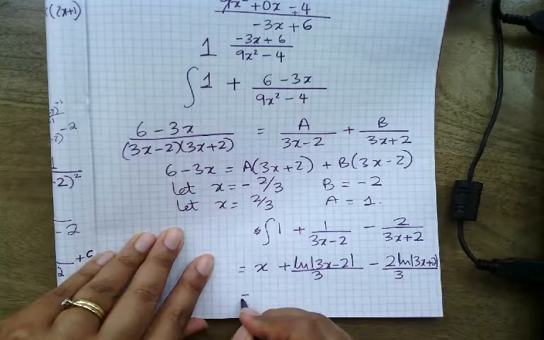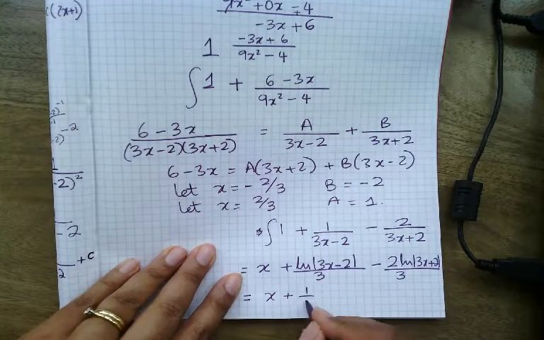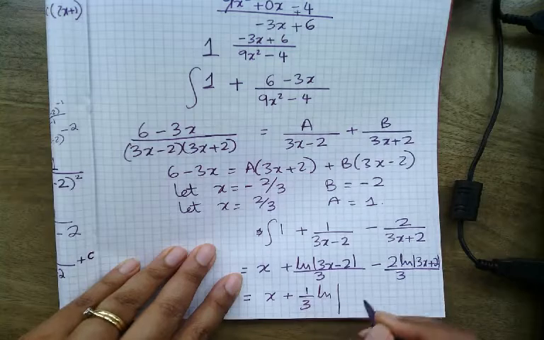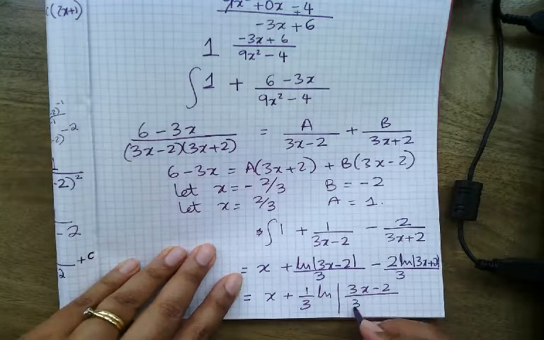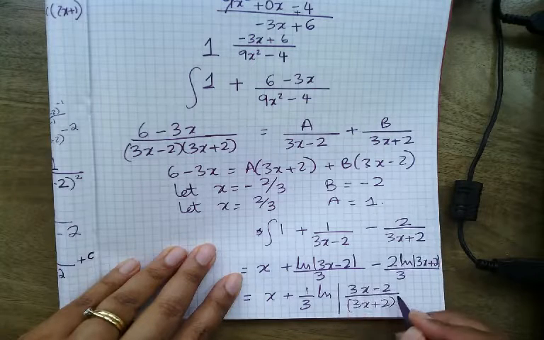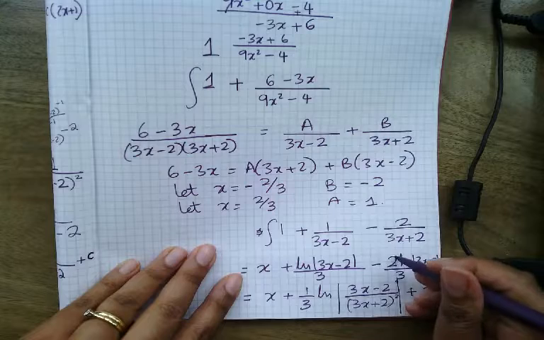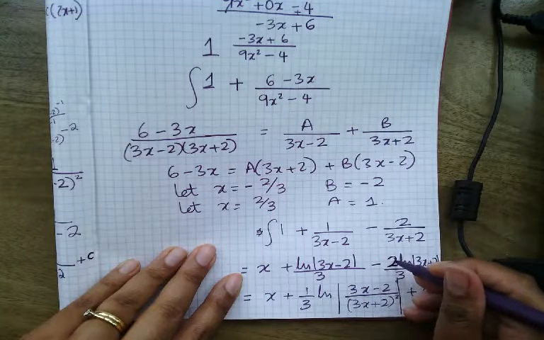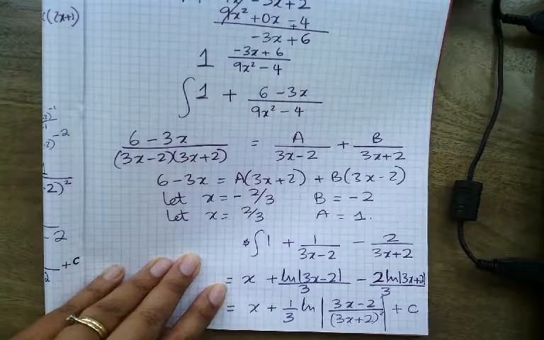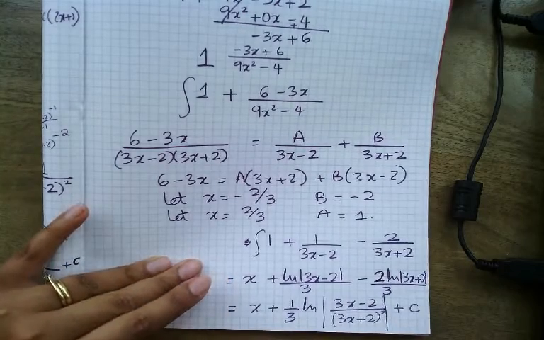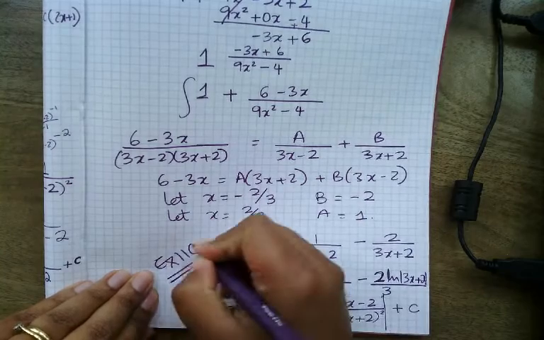Okay, and my final answer then, and I can actually simplify this, is x plus 1/3 ln 3x minus 2 over 3x plus 2 squared plus c. And this squared comes from this 2 outside. Okay, so this 2 becomes a power of this 3x plus 2. Okay, and you can now actually do exercise 11G from these examples.